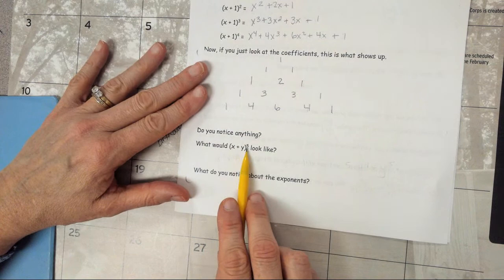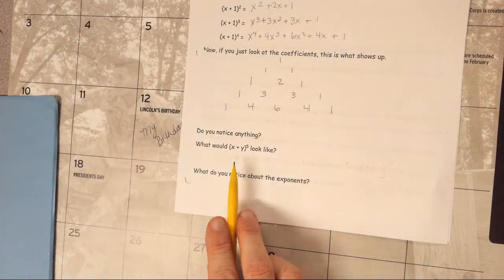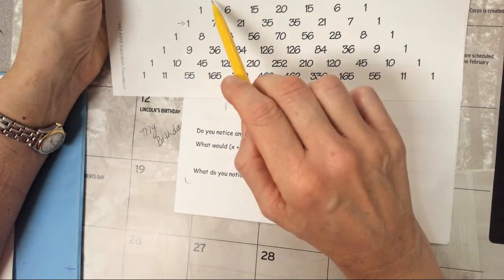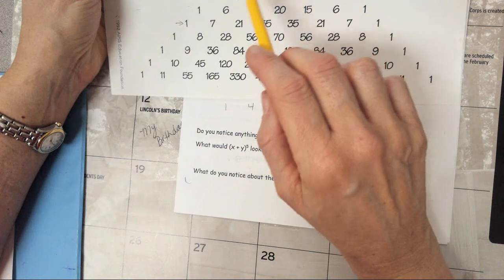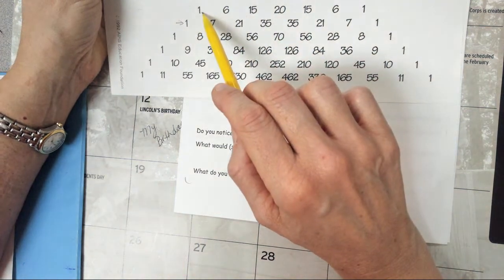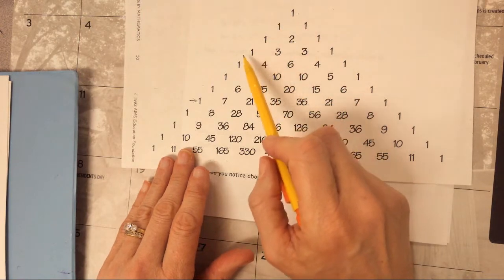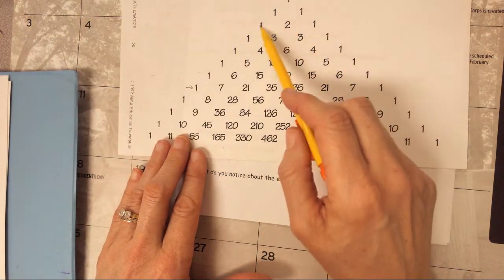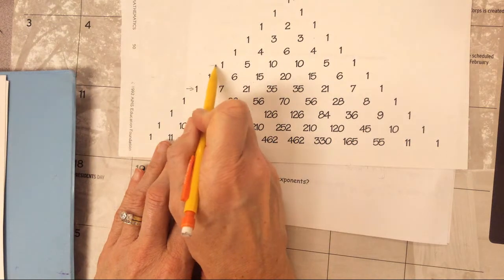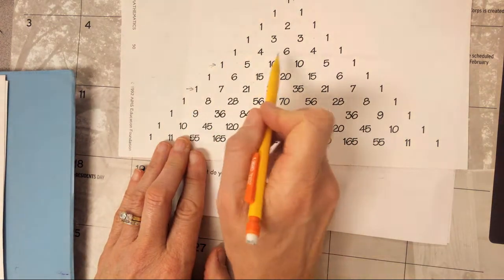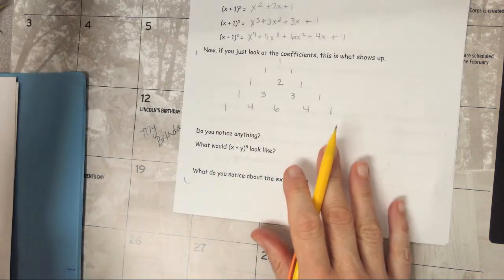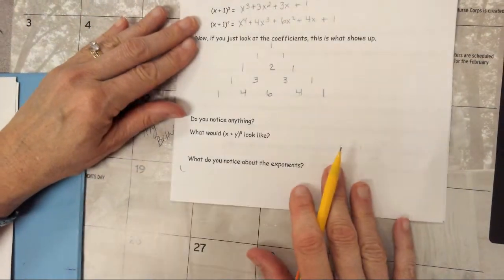So the next thing that we're going to look at is x plus y to the fifth power. So if you're looking at Pascal's triangle and you're doing the fifth power, you're going to go down to 6 because this is 0, 1, 2, 3, 4, 5, 6. So 0, 1, 2, 3, 4, 5. So I'm looking at this row right here, those coefficients. So I'm just going to put that right up here.